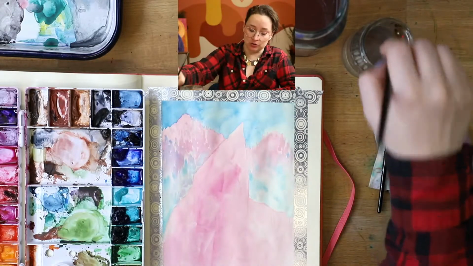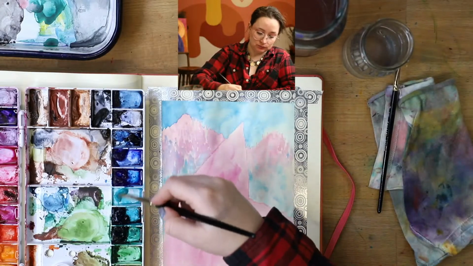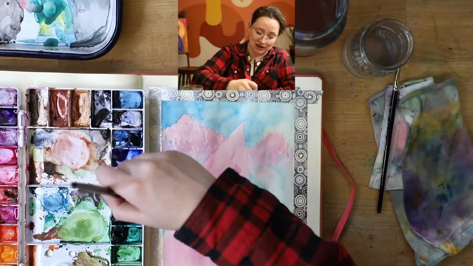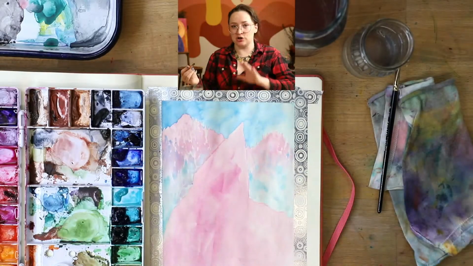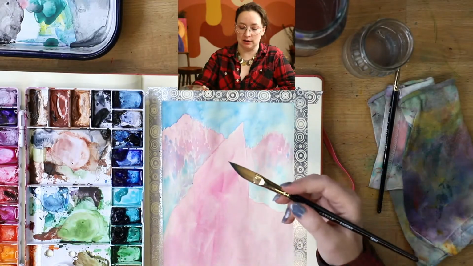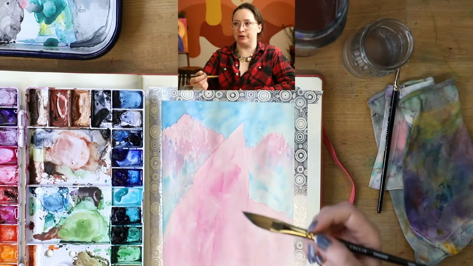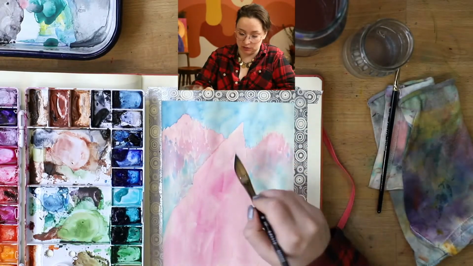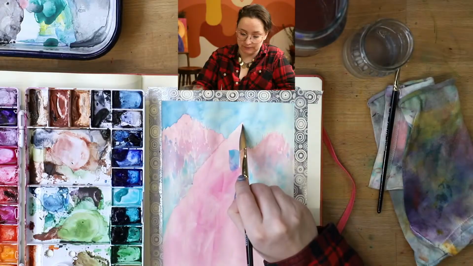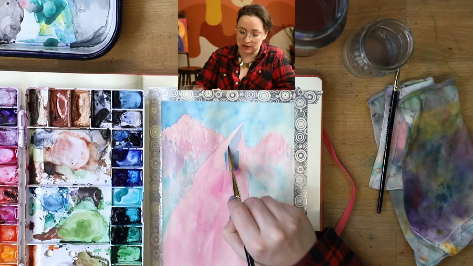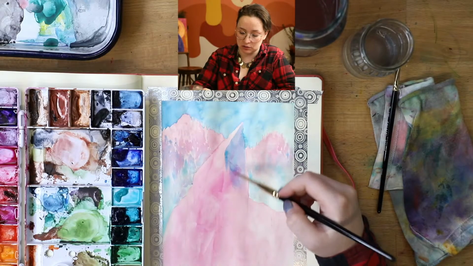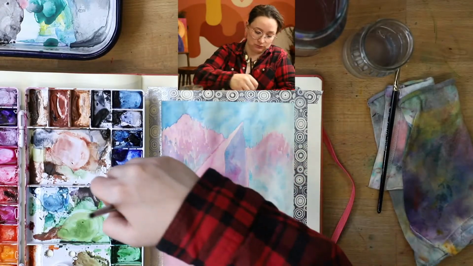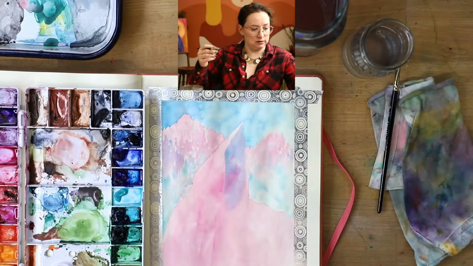So I'm going to go with cyan for my shadow color shading. My strategy is I'm going to go back over it with different colors to kind of build up, so that way there's a little bit of color intensity, shall we say. I'm going to add a little bit more water to this.